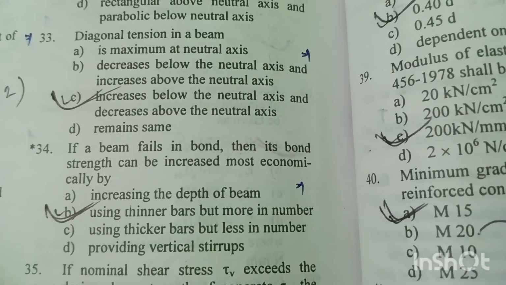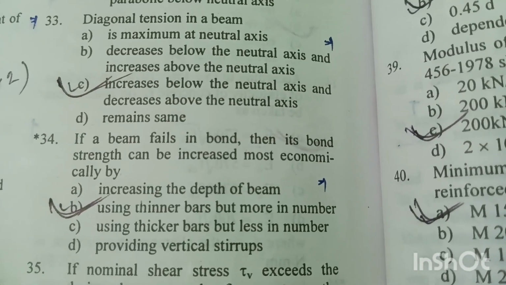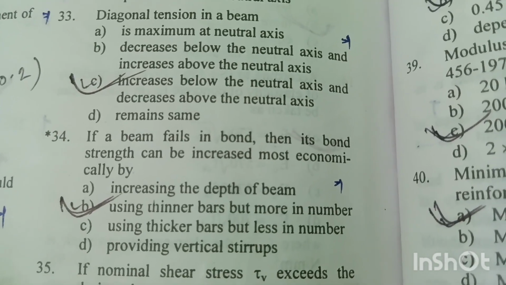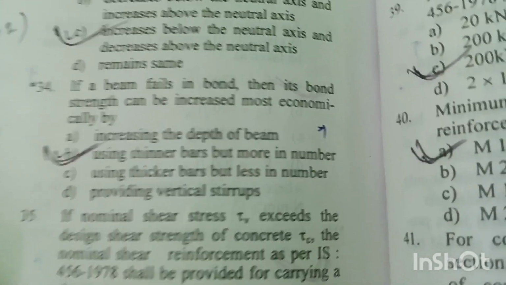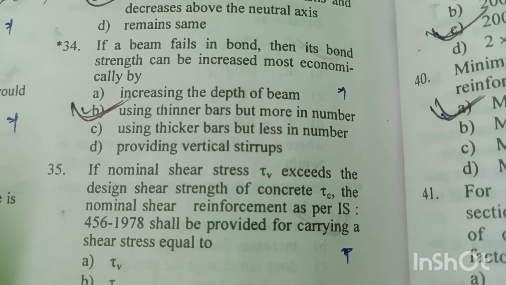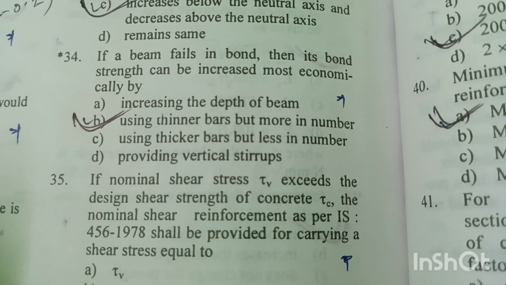Diagonal tension is caused by shear and occurs in beam's tensile zone, which is below the neutral axis. The combination of shear and tensile stress increases the diagonal tension below the neutral axis, and shear reinforcement is provided to prevent the diagonal tension crack.